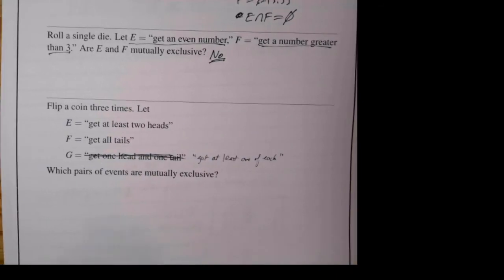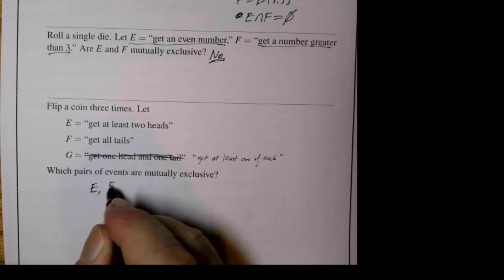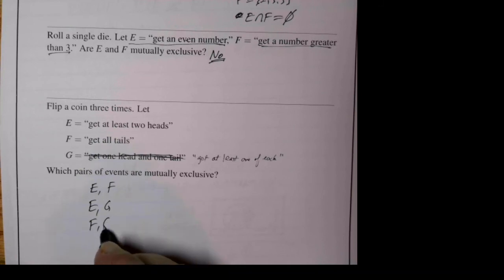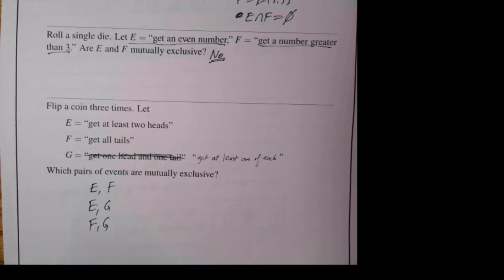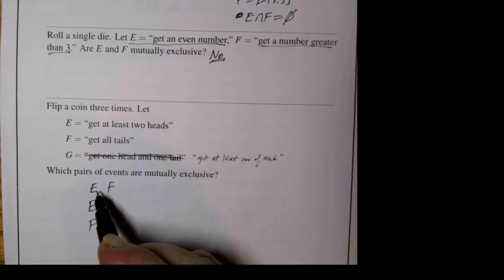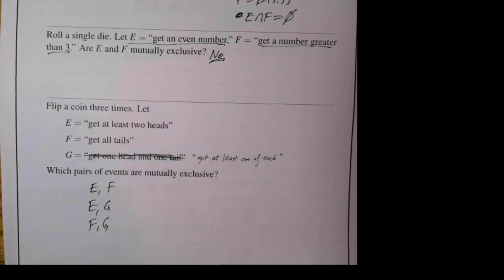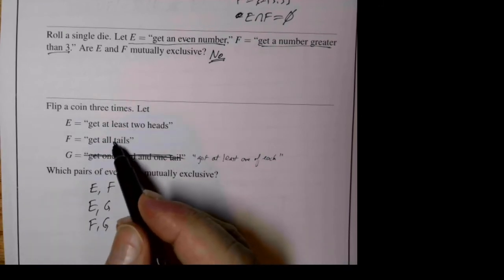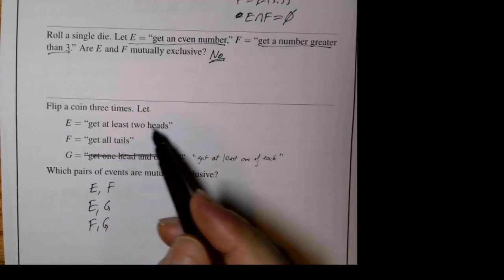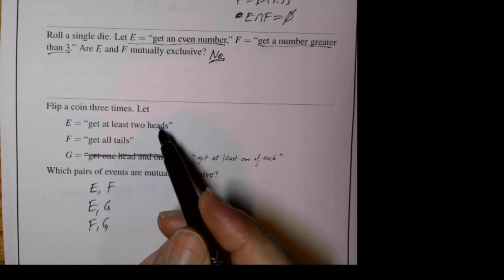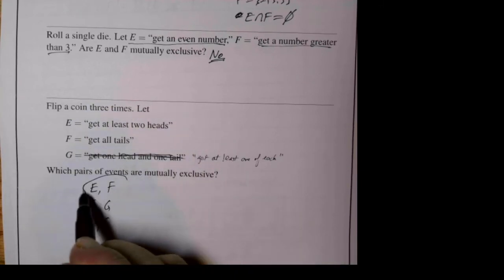So, first of all, what are the possible pairs of events? E and F is one pair of events, E and G is another, and F and G. And there aren't any others. So we're just going to consider these pairs one at a time. How about E and F? Are they mutually exclusive? E is you get at least 2 heads, and F is you get all tails. Well, those are clearly mutually exclusive. If you get all tails, then you didn't get any heads, so E could not have occurred. Going the other way, if E occurred, you got at least 2 heads, so you certainly didn't get all tails. So those two rule each other out.